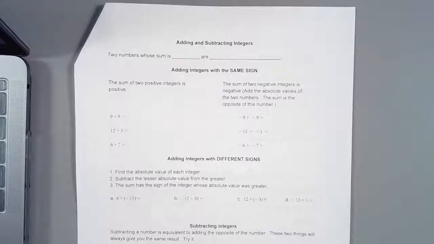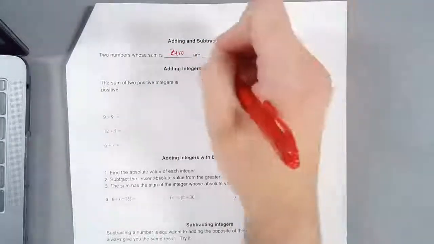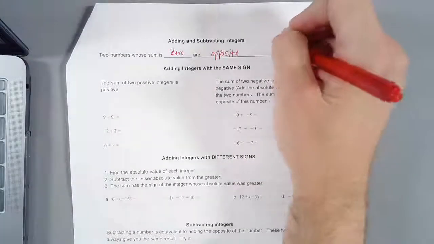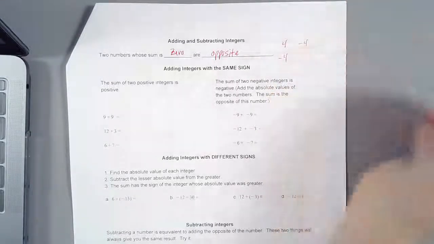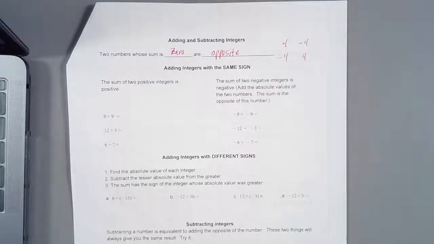I think you guys should be familiar with these concepts from previous classes, but we're just going to run through them to make sure we're on the same page. This is the note sheet that I handed out in class, so this is the second piece of this integer section. So first, two numbers whose sum is 0. If your sum is 0, that means that you are opposite numbers. So that would mean that 4 has the opposite -4, and -4 has the opposite 4. So they are opposites of each other.